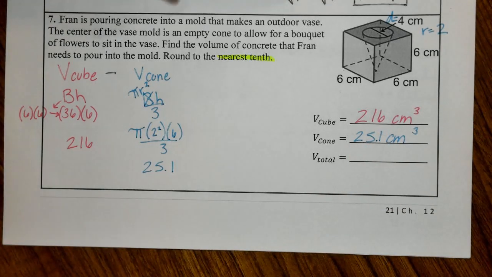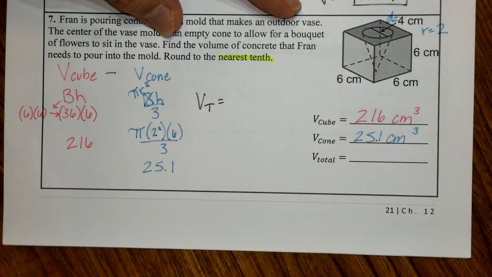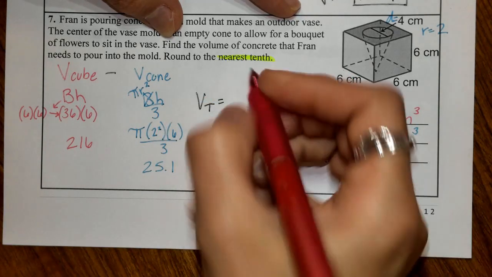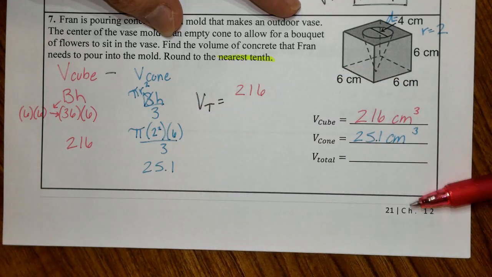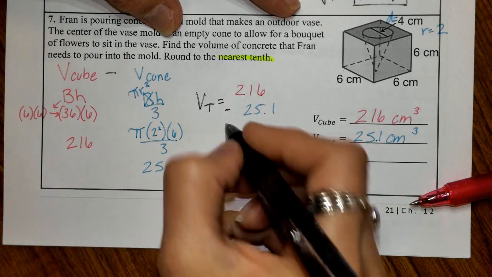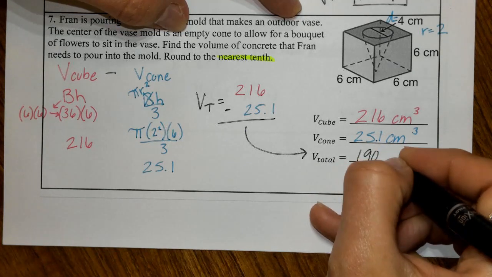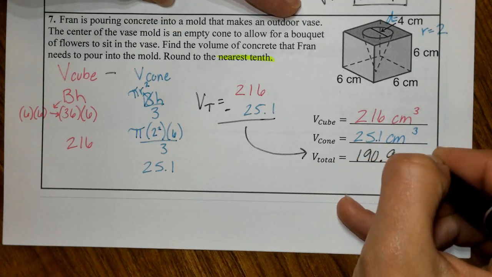And then to find the total, we're going to take 216 and subtract that 25.1 to get 190.9 centimeters cubed.